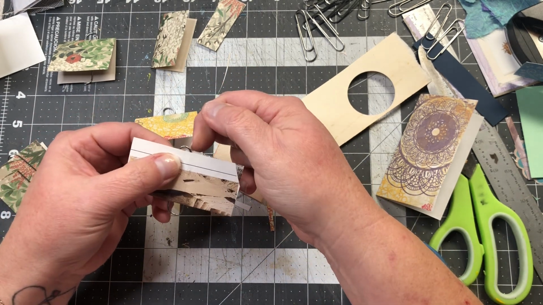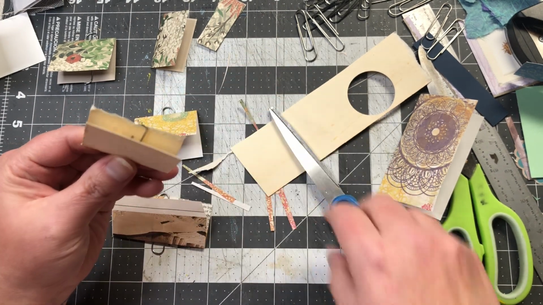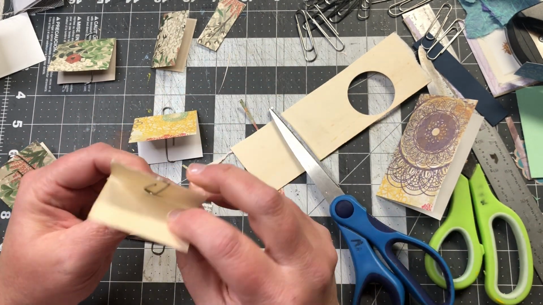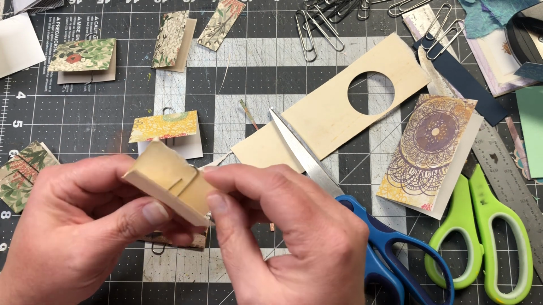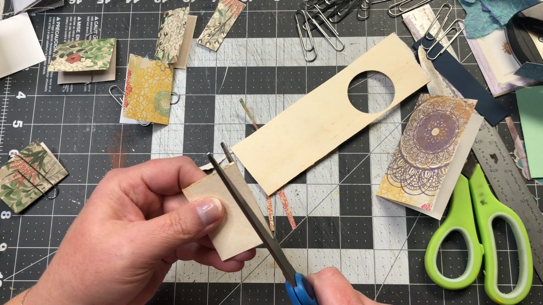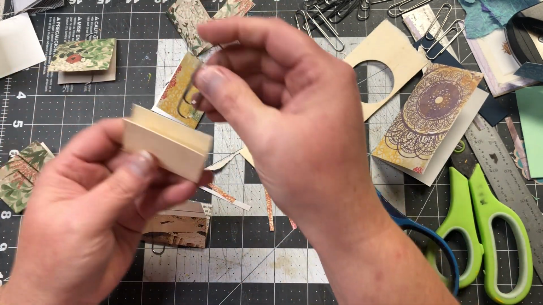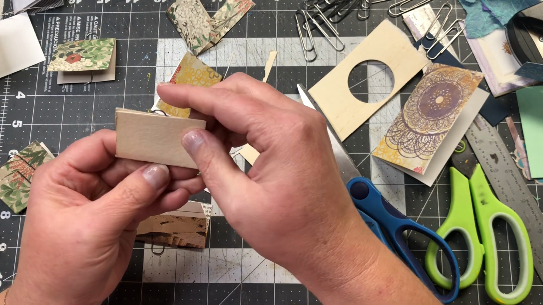I want that little bitty loop, and then the big loop's going to stick out. But this guy is not doing that. Why are all my samples not doing that? You guys having fun watching me try to figure this?